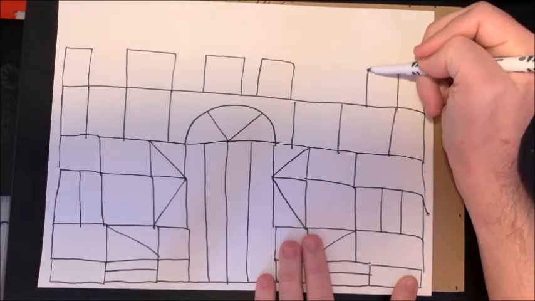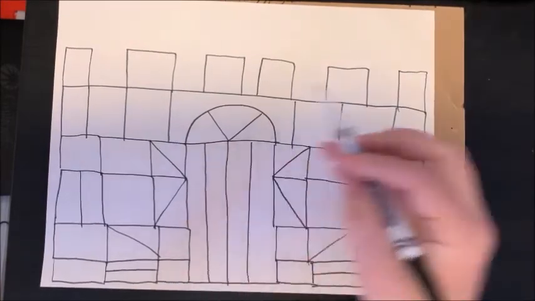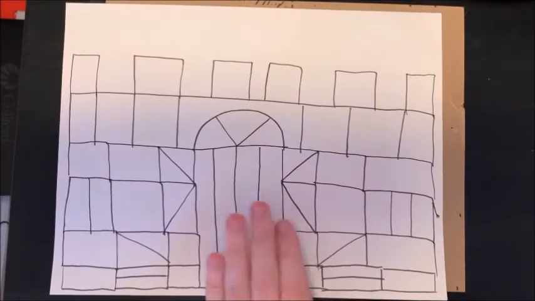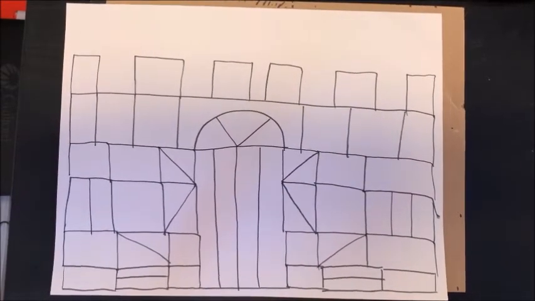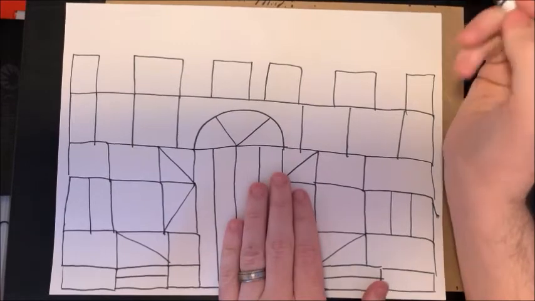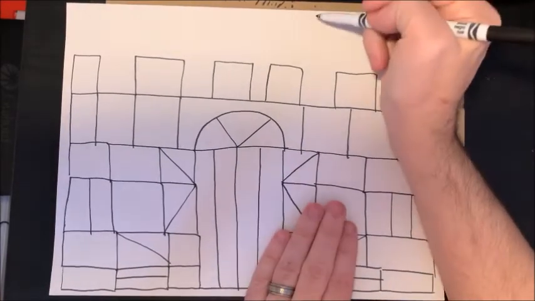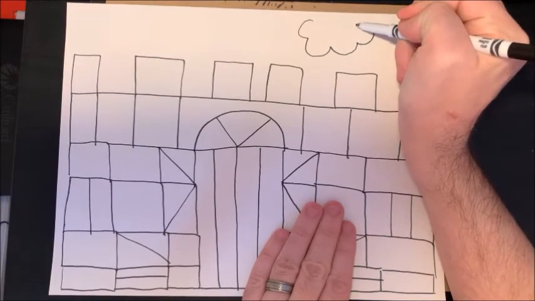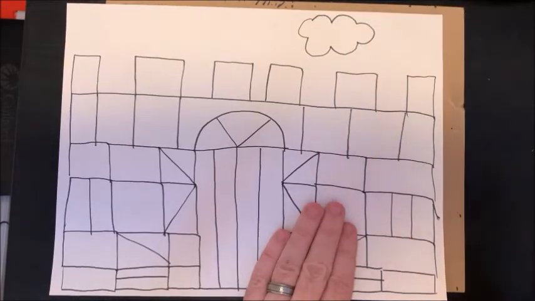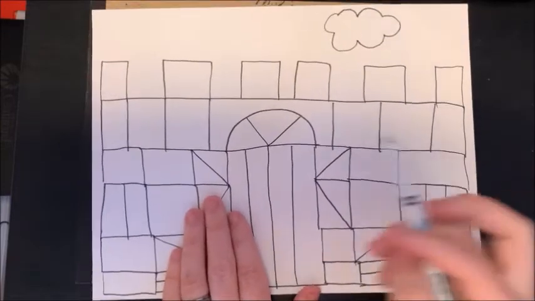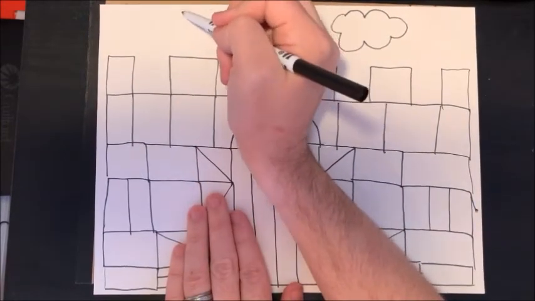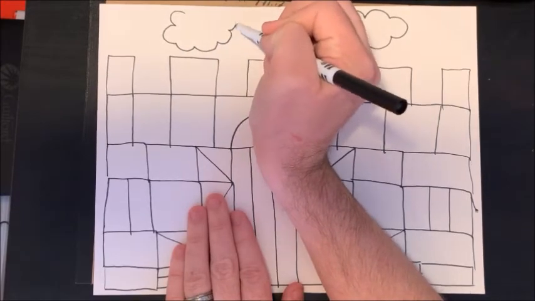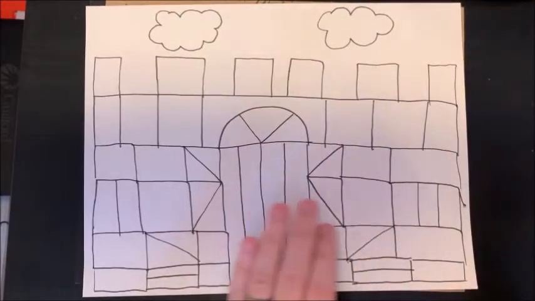You can see now I have that nice top shape like the top of a castle. I have a little bit of room in the sky, so I'm going to add some clouds. So those, remember, are going to be more organic shapes because they're not a precise shape like you learn about in math. They're not straight edges. They're more of a natural thing because you would find them in nature. So I'll add a couple of those.